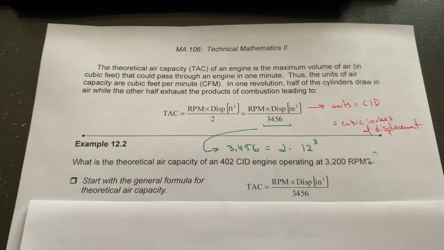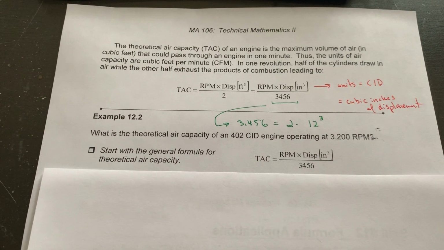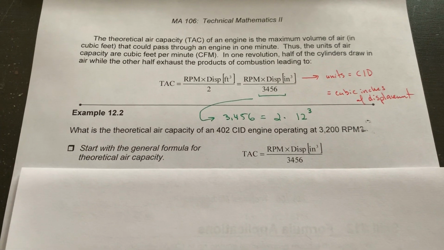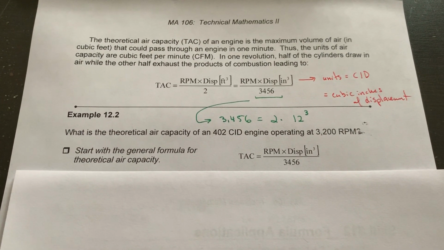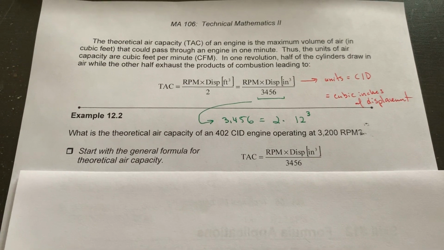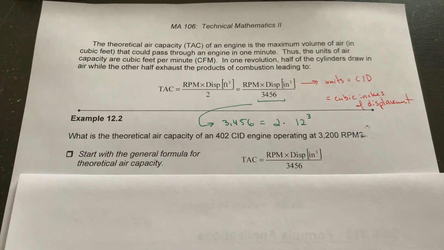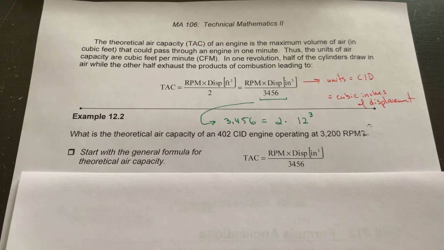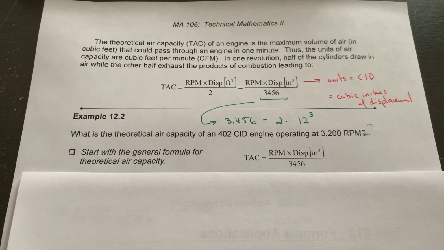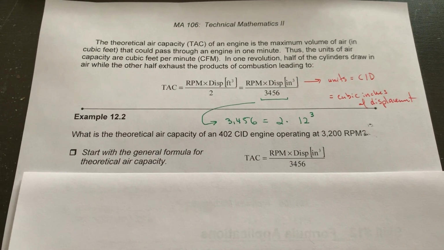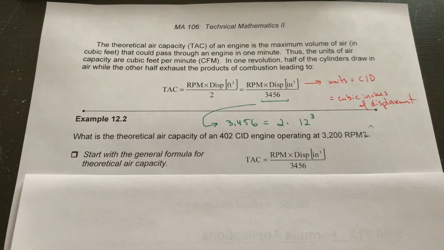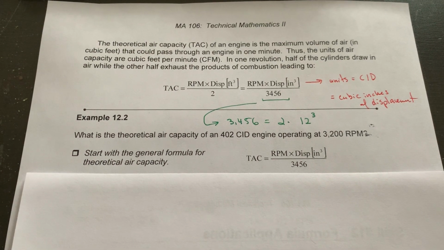So what we're going to use almost always is RPMs times the displacement in cubic inches divided by 3,456. If we look at the examples in the book, this is in theory a pretty quick calculation if we have everything laid out. What is the theoretical air capacity if it's a 402 cubic inch displacement engine, CID is our displacement, 402, operating at 3,200 RPMs?